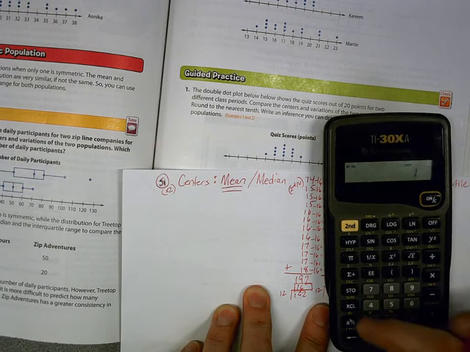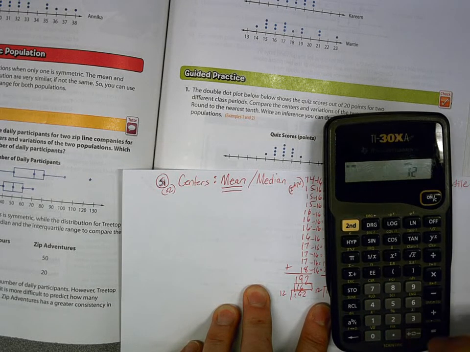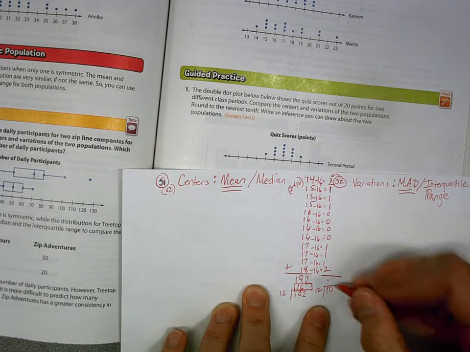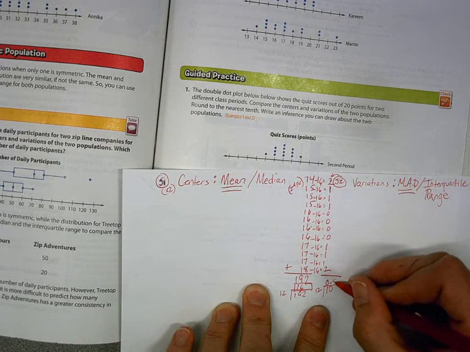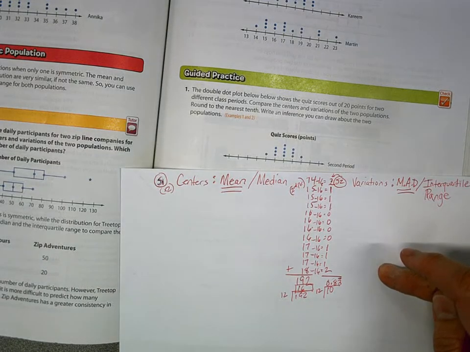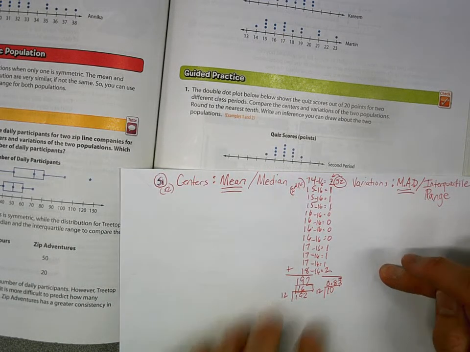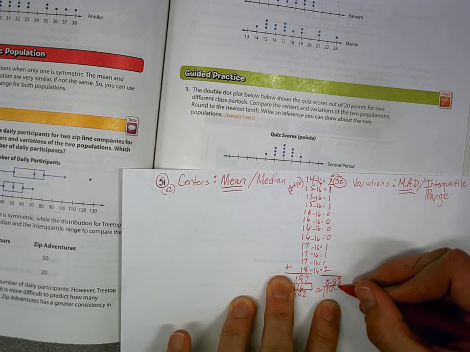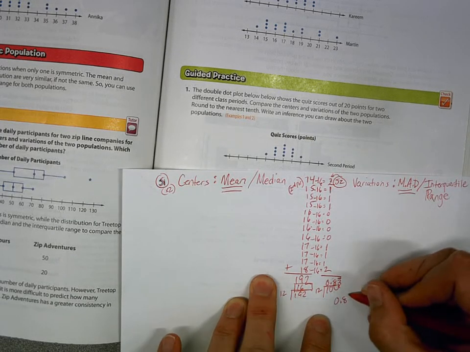So 10 divided by 12 equals 0.83 repeating decimal. It does say round to the nearest tenth. So the tenth is right here, so it's 8/10.